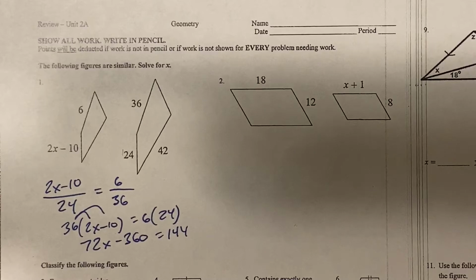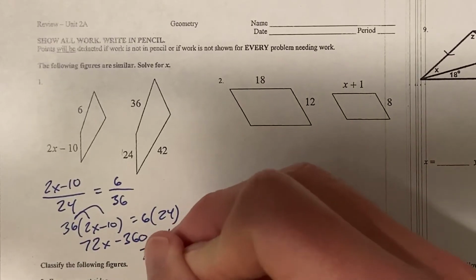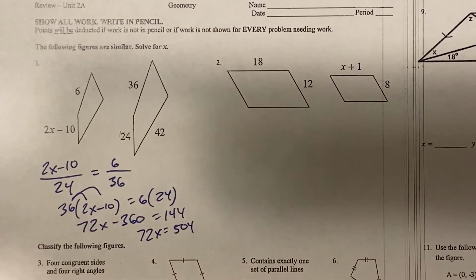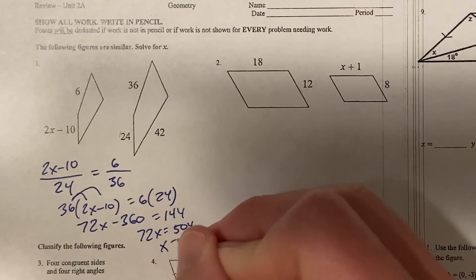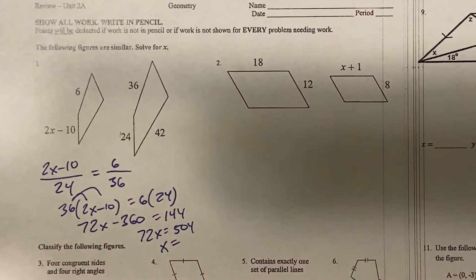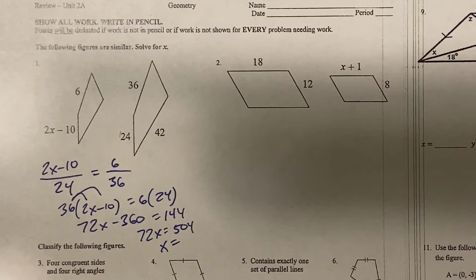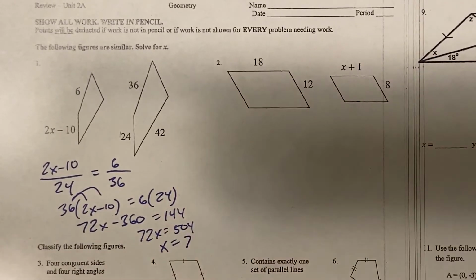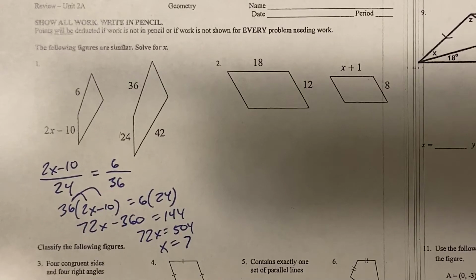And then we're going to add the 360 over. So let's add the 360 over to the other side and get 504, I believe. So 72x equals 504 when we add the 360 over. Divide by 72 on both sides. Is that going to be maybe 7? Maybe it's 7. You got a calculator, do your best.